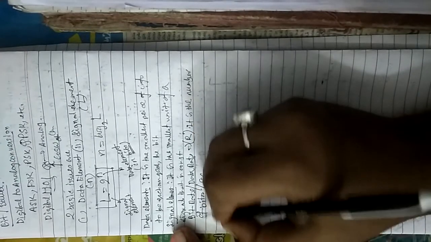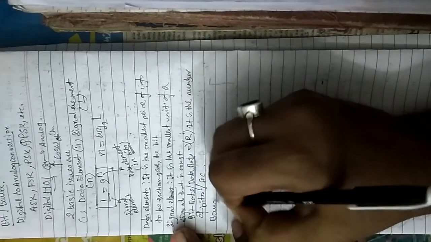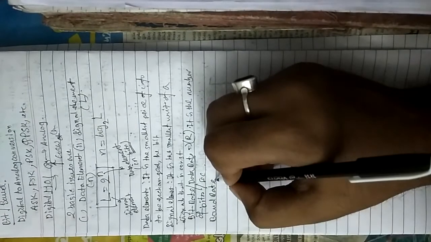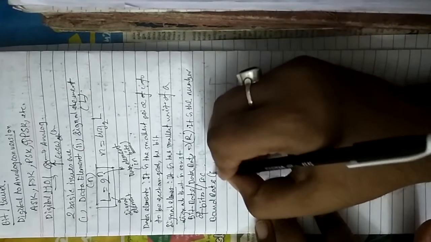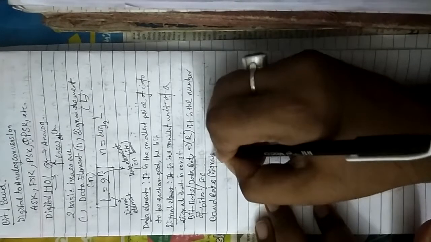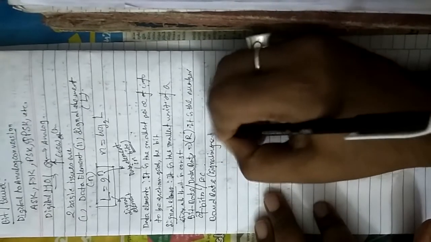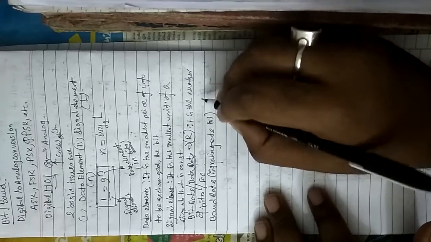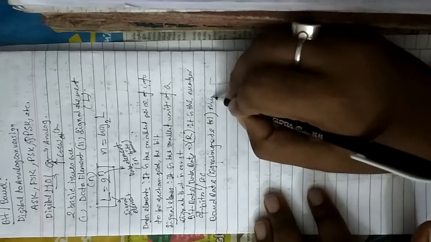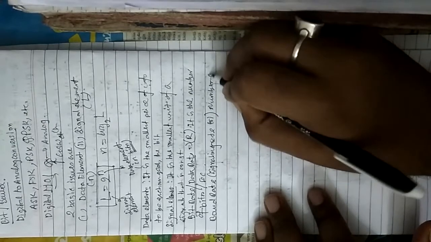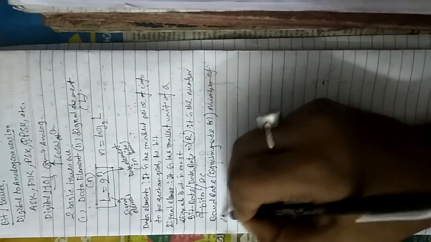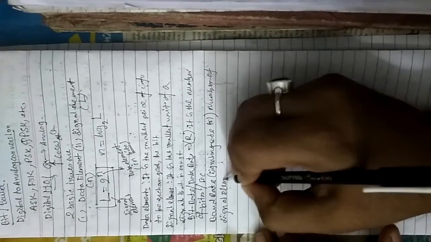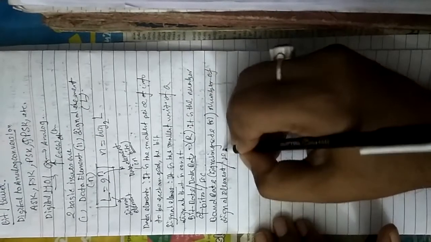And what is the baud rate? It is nothing but the signaling rate, denoted by small r. It means the number of signal elements per second.